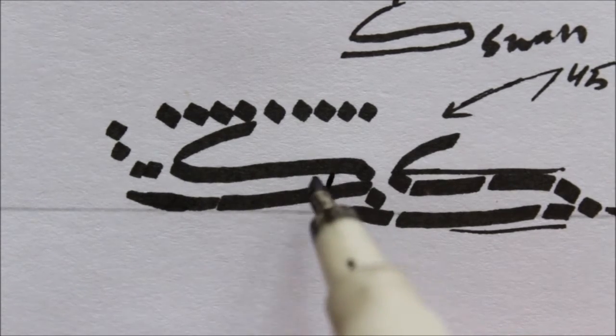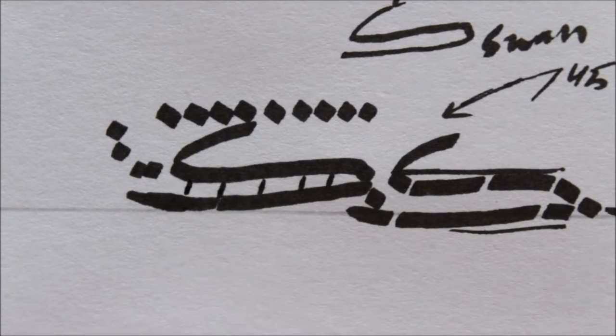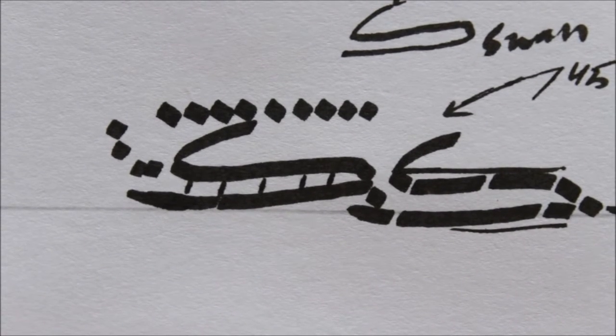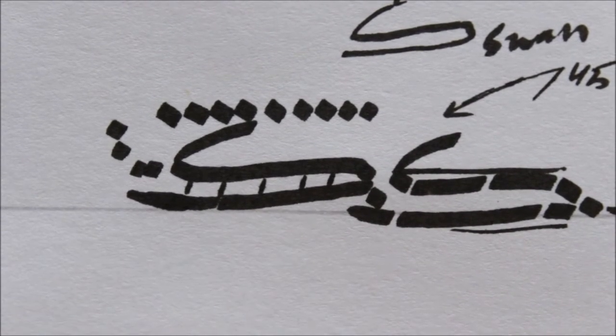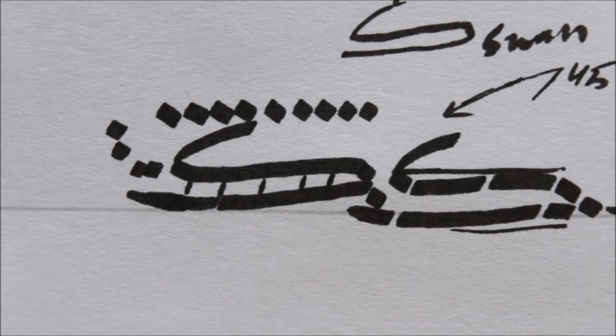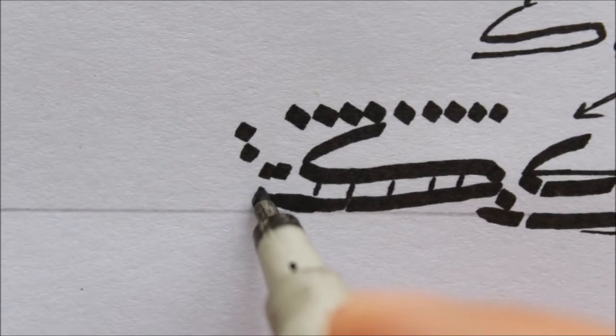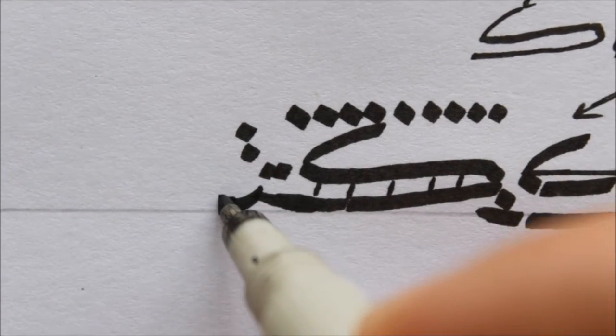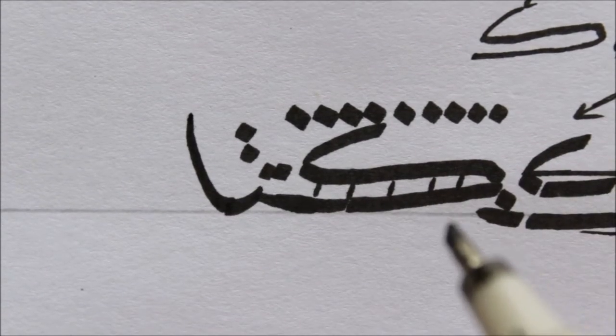Now the inside is uniform with thicknesses. It does not change thicknesses in the inside, unlike other scripts. This is how it looks like by itself. When it connects, it's the same shape. You simply add something here, for example kitab.